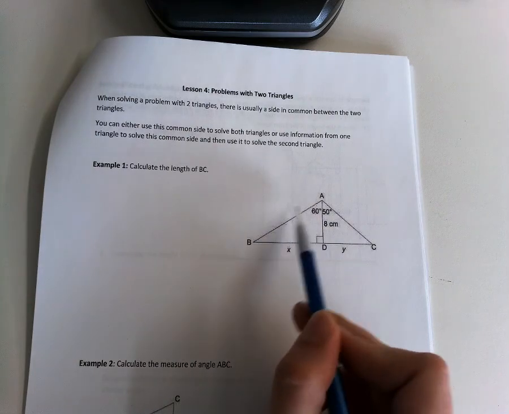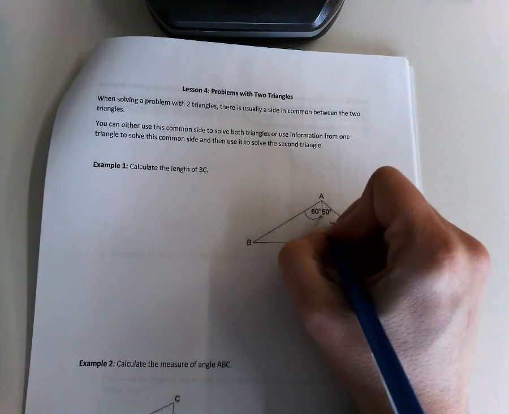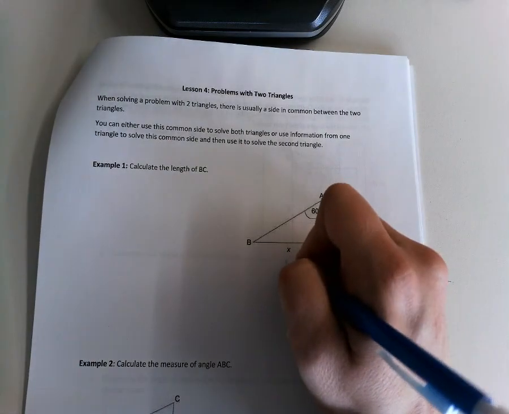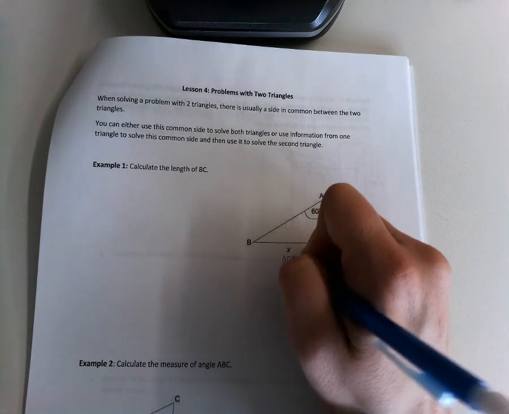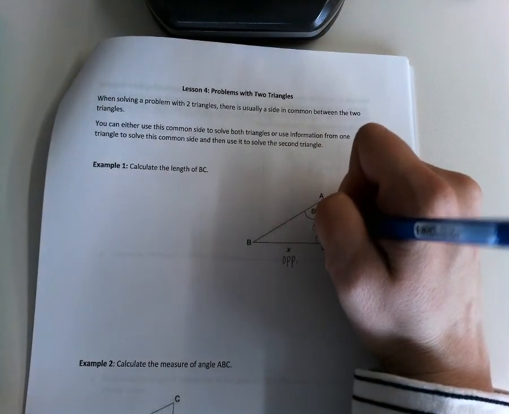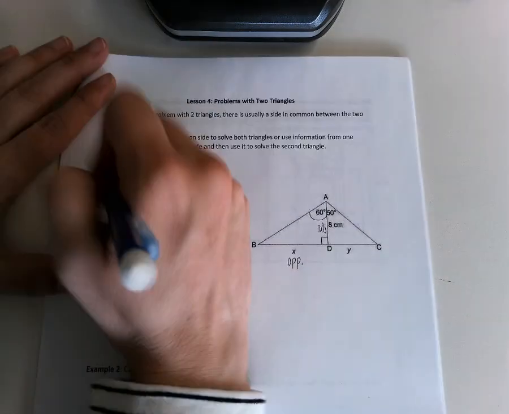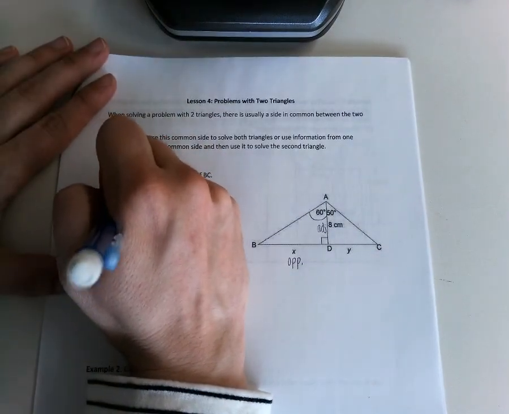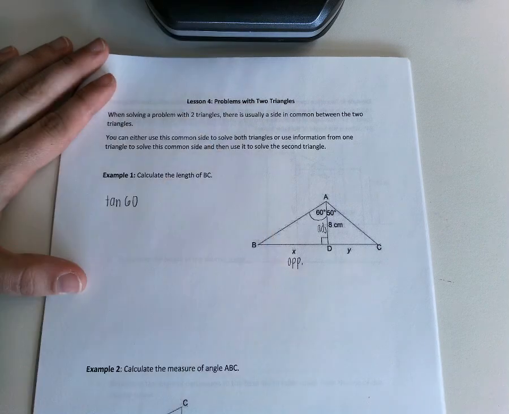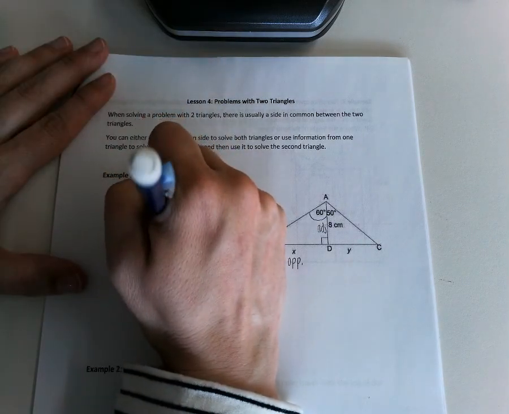So if I use this triangle here, I've got this angle of 60 degrees. X is the opposite, and this 8 is the adjacent. So I can use tan of 60 is equal to x over 8.